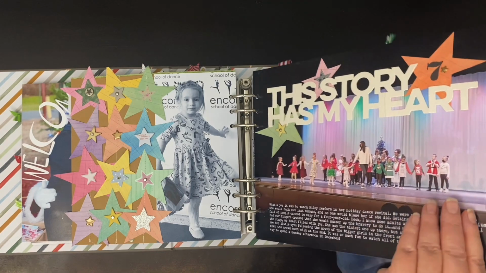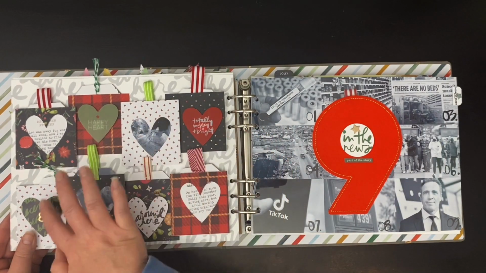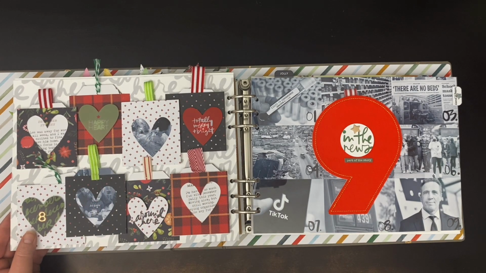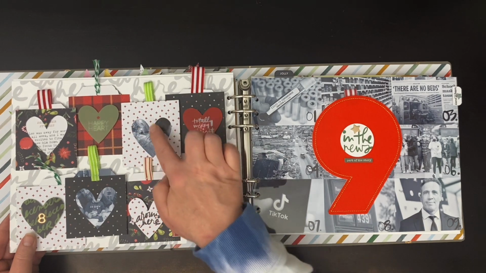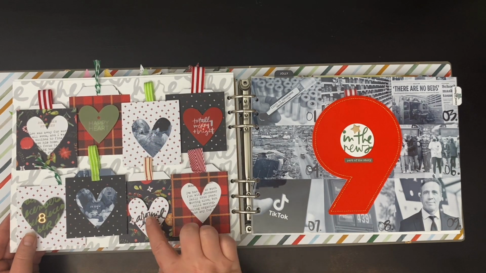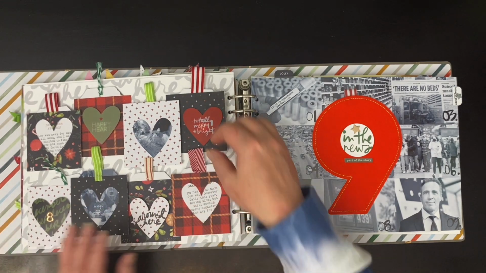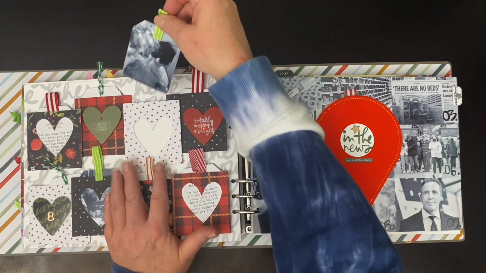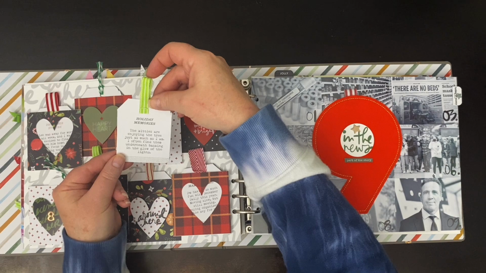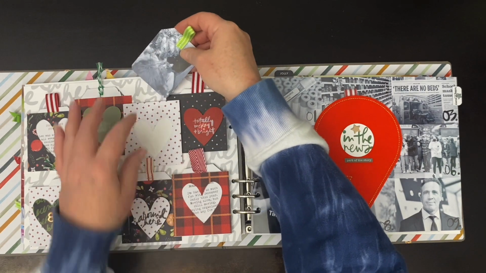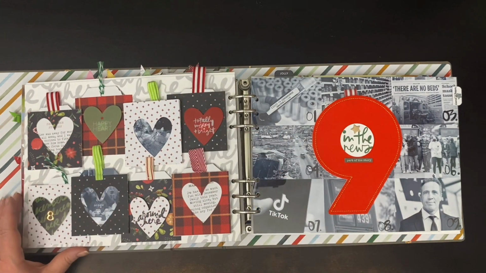Let's see. Story number 8. I just created a bunch of different pockets out of different patterned paper. Some of them I cut hearts out of so you can see through. Others I added hearts on top. And then each pocket has a story inside of it. So there's a photo and then a little story on the opposite side. And it was one of those little "what is going on around here at this time of year?"